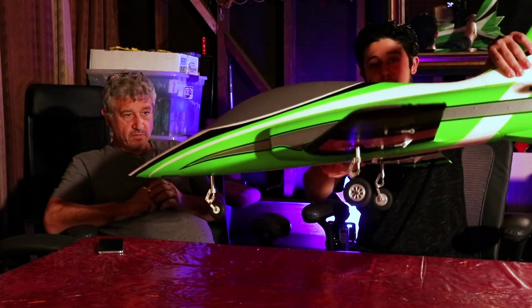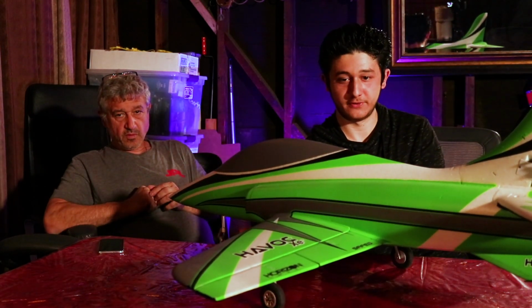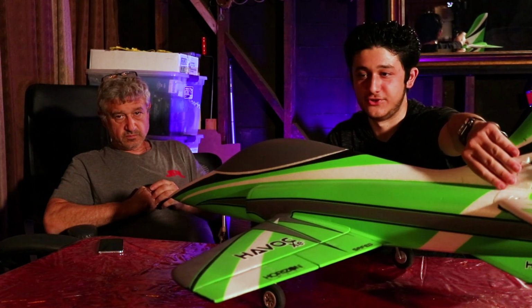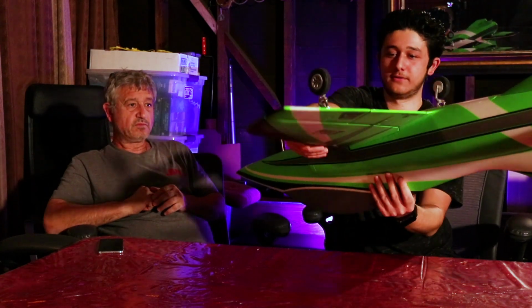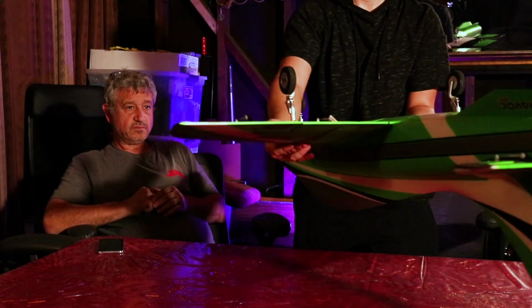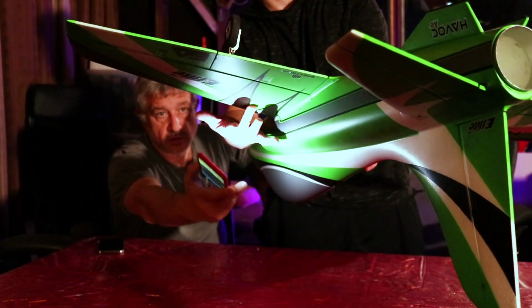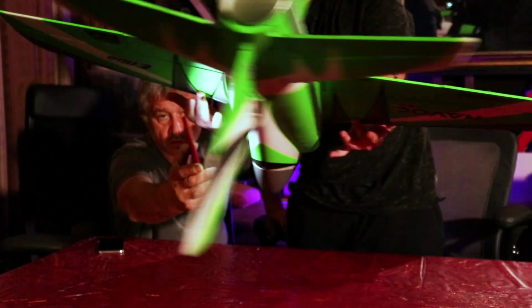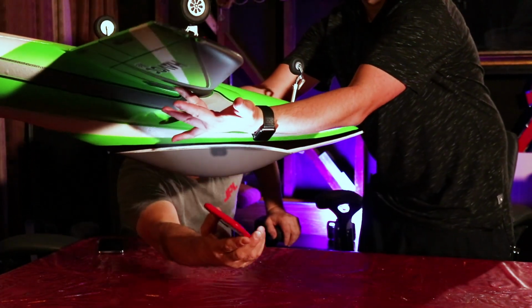So on a plane like this, you wouldn't want to just lift it up from its CG points and try to CG it. You would want to flip it upside down like this, and then put your CG points with 2 fingers like this. With just 2 fingers on the CG point on both sides of the wing, I will hold it, and it's just balancing.